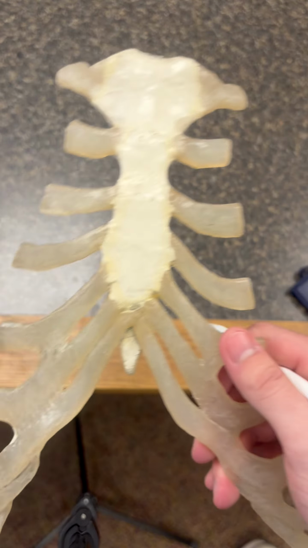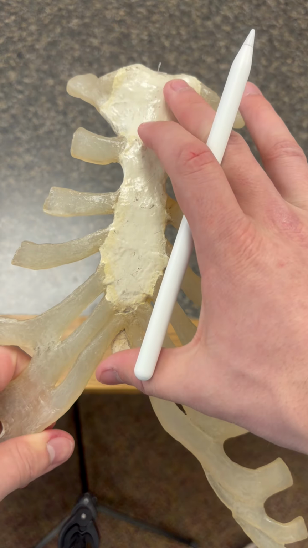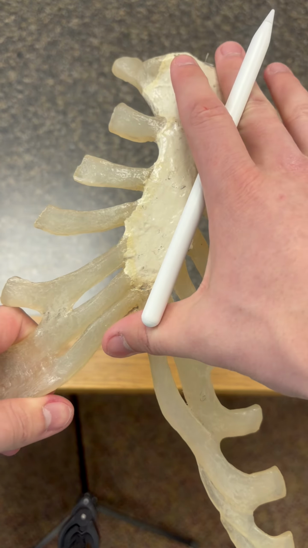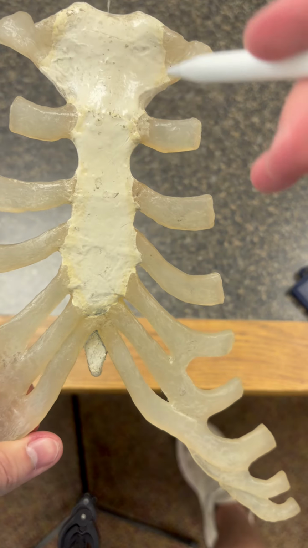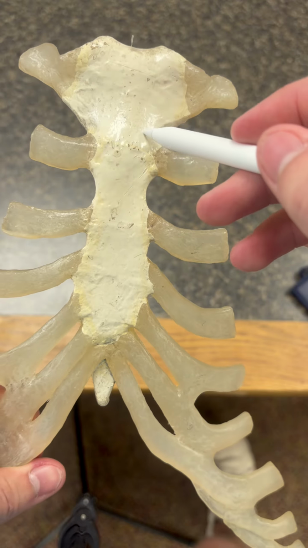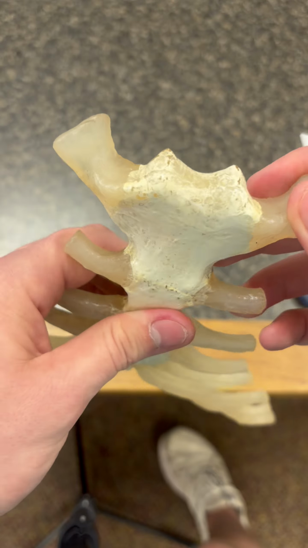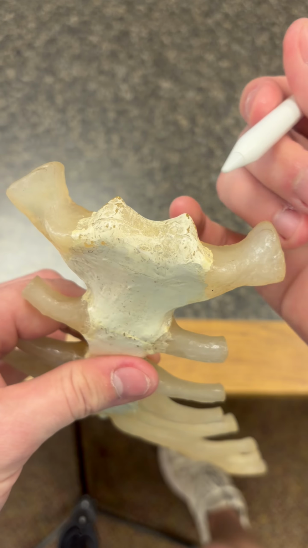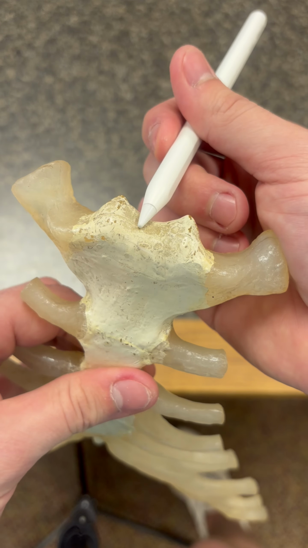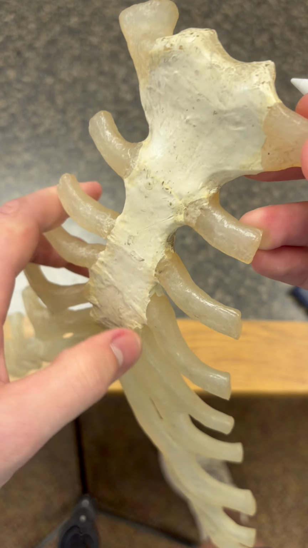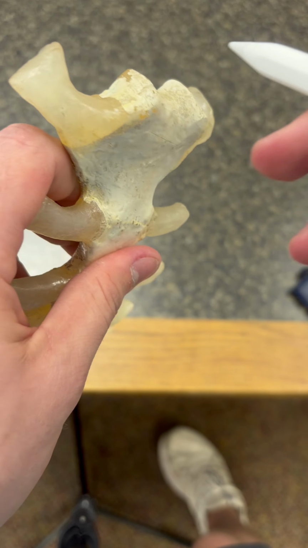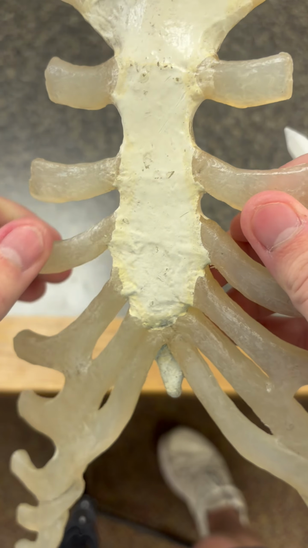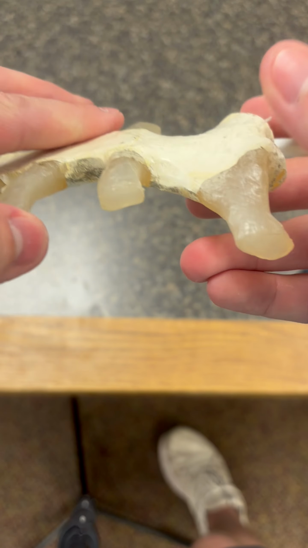So our last thing that we're going to cover today is going to be our sternum. So this whole thing, don't worry about this, but this whole thing here is going to be our sternum. So first we have our manubrium of the sternum. Then you're going to have this part here is going to be our jugular notch on the sternum. And then you're going to have where your clavicle attaches on either side is going to be our clavicular notch. Then you're going to have your sternal angle.